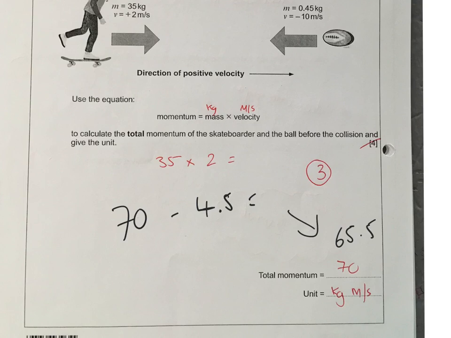Kilograms meter per second is your unit, because we're multiplying a kilogram by a meters per second. That's where we get the units from. So sorry about that. I thought I did it.